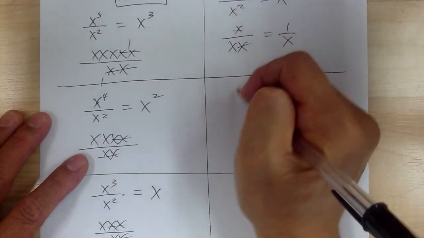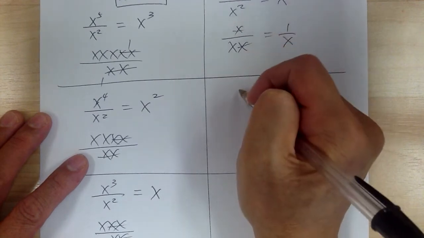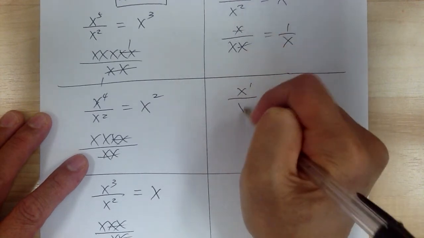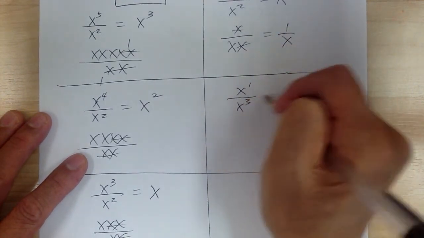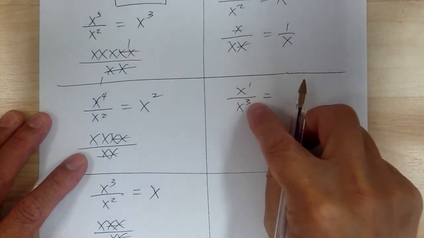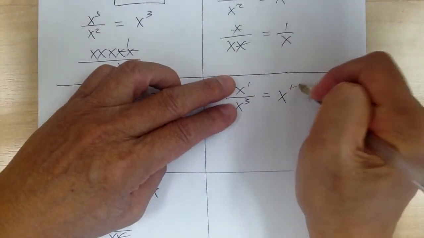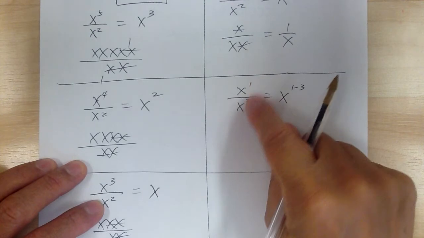Again, if you keep going, let's say you have x to the 1 over x to the 3. So this means what? Again, this is equal to x to the 1 minus 3. Again, the quotient rule means you subtract.